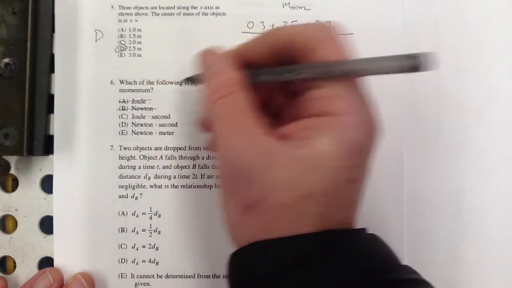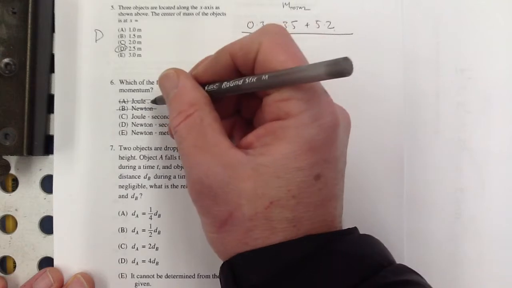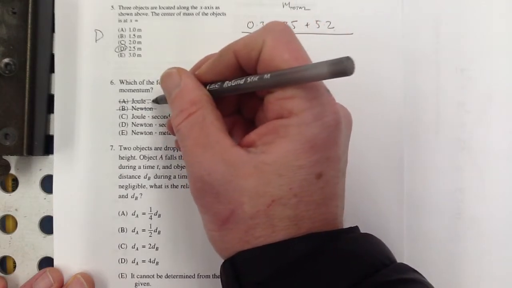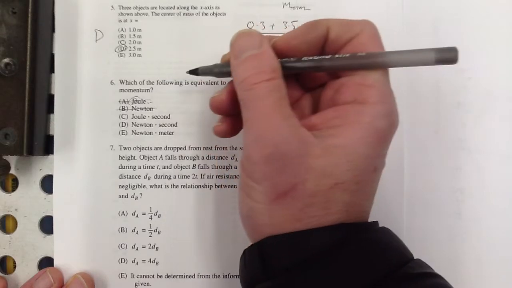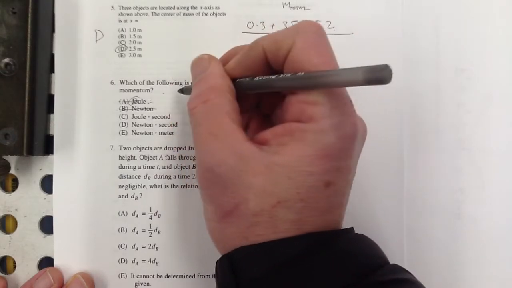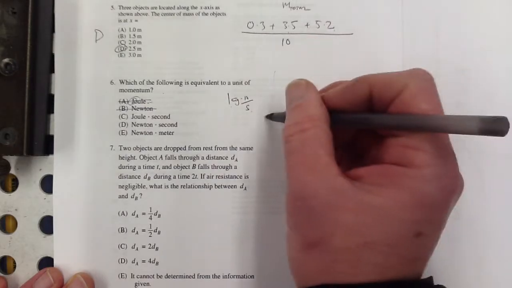A joule, just for review's sake, you could think of energy in a couple different ways. I think the thing that makes the most sense maybe is that joules are how we measure energy in work, and work is a force times a distance, or like the area under a force versus distance graph.